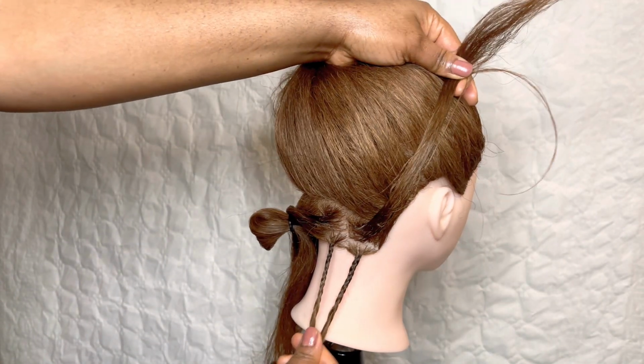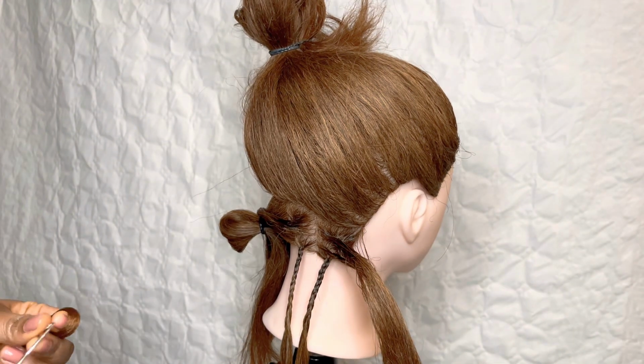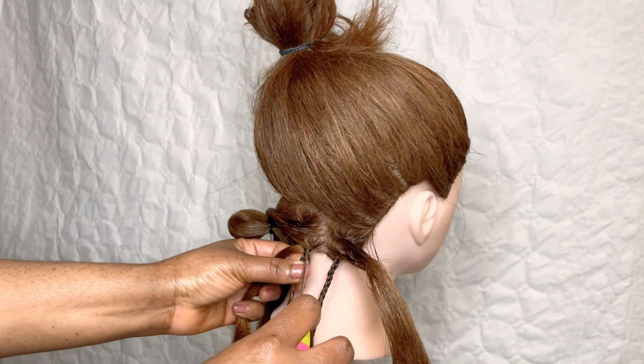As I braid and finish now, I can use crochet needle to add the attachment.